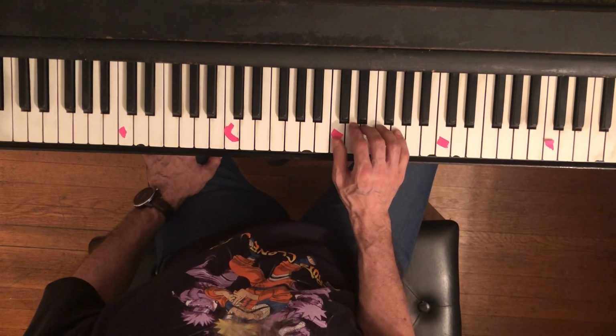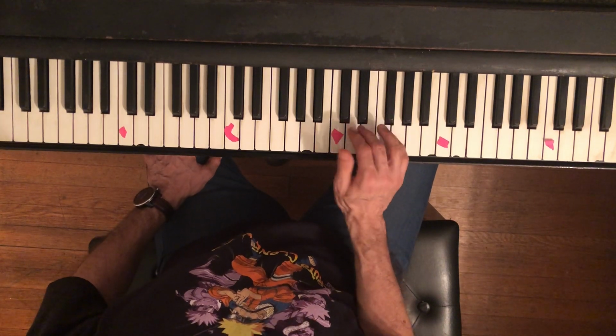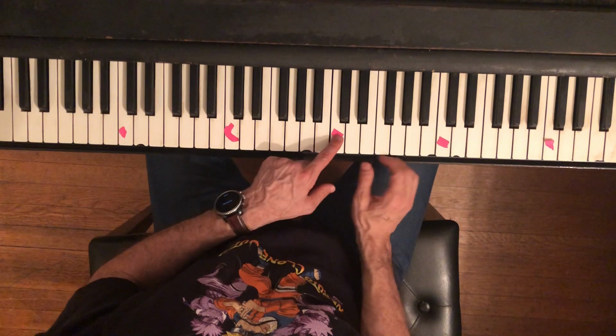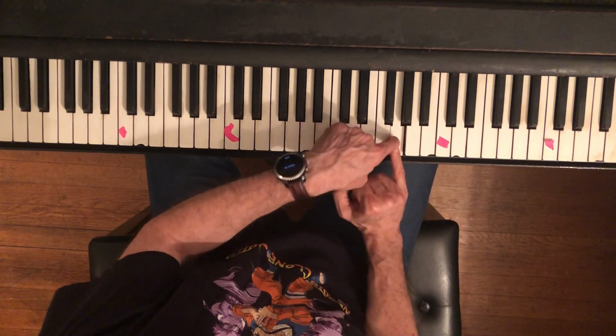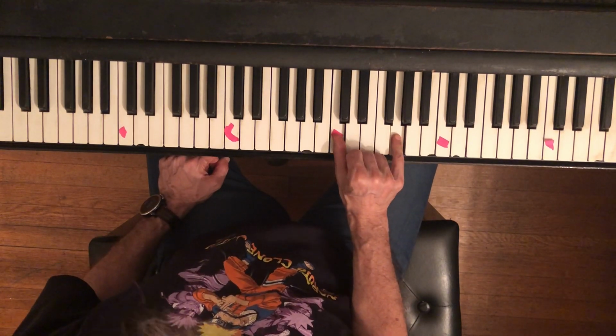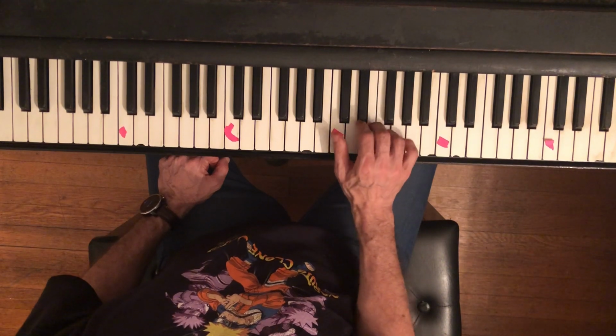Let's practice it some more. 1 2 3 4 5, starting on middle C with your thumb, and then your pinky on, what note is that? A B C D E F G. Okay, so your pinky goes on G, your thumb goes on C. C, D, E, F, G, and then backwards. G, F, E, D, C.